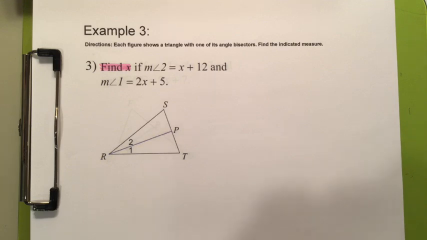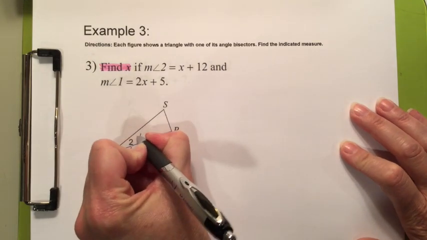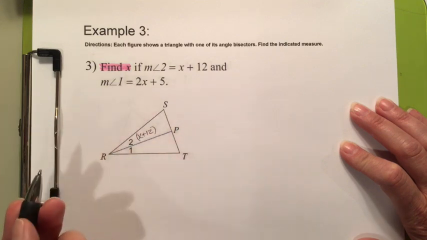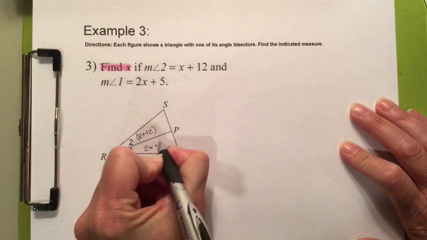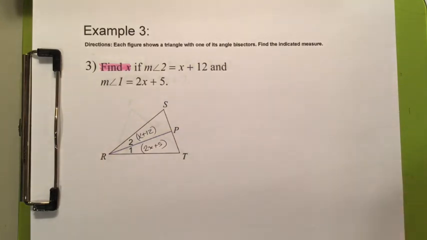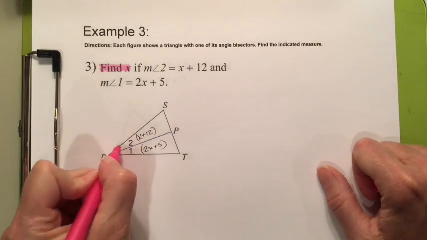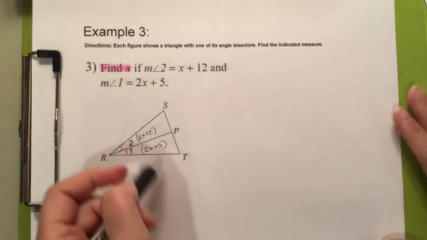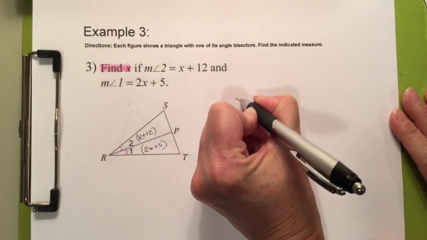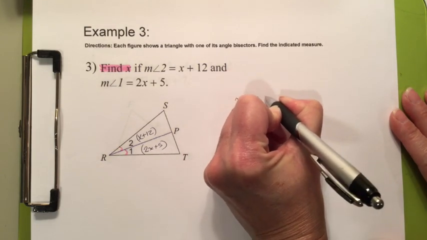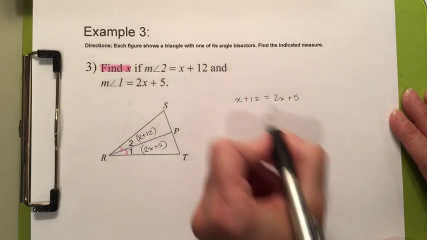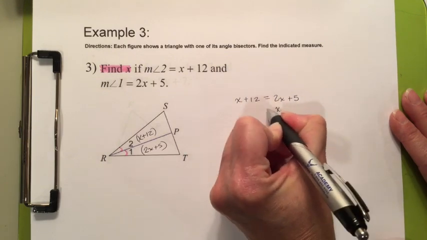So find x if the measure of angle 2 is equal to x plus 12. So I would go ahead and just write it right in here, x plus 12. And the measure of angle 1 is equal to 2x plus 5. Okay, so you guys probably know exactly what to do. Since angle 1 and angle 2 are congruent, or equal measure, we can just set those equal to each other. So we have x plus 12 is equal to 2x plus 5, and we want to get our like terms together, so we can subtract an x over here.